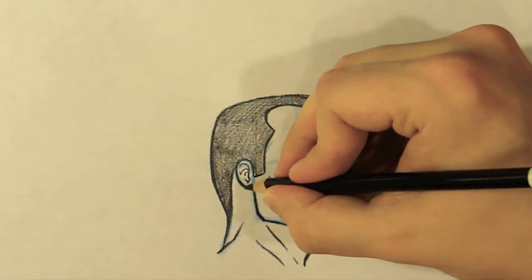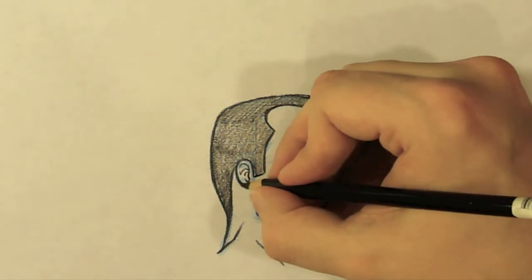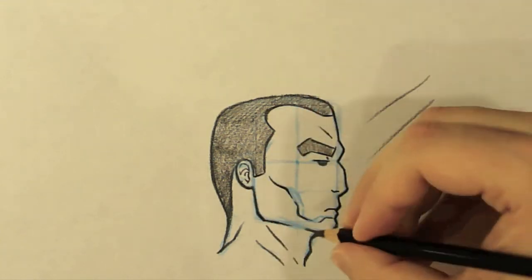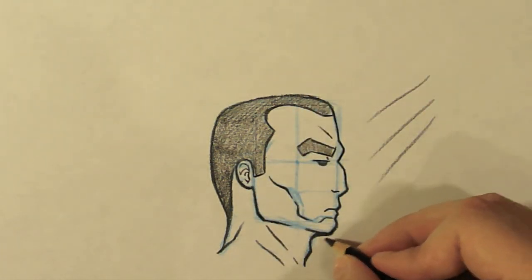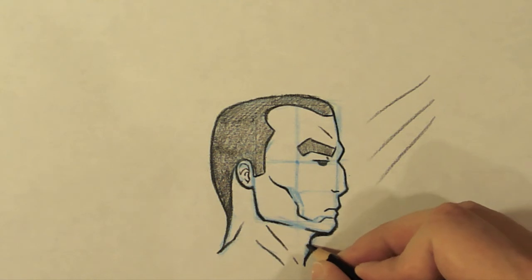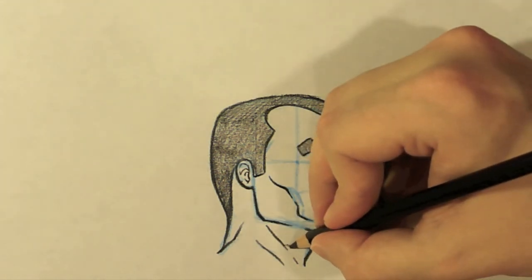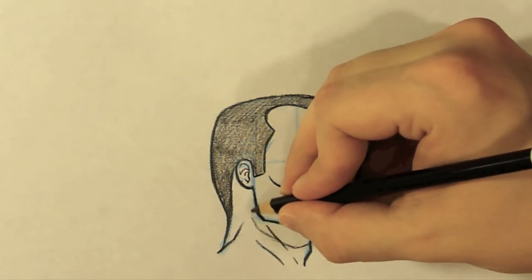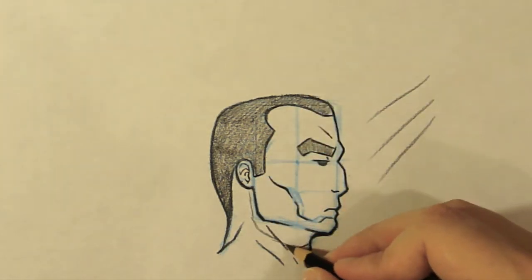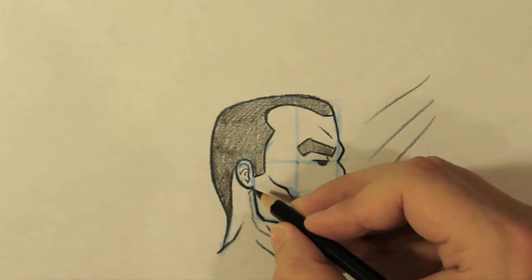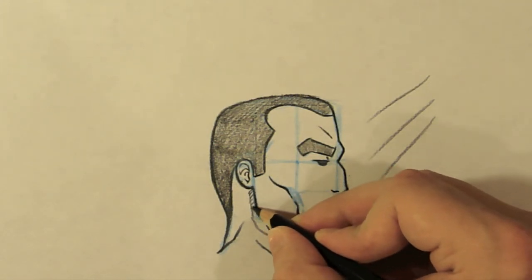The same thing with the back of this ear. If the sun's coming this way, then you can add a little bit more here. Another thing that I usually do, so say this light's coming here, you can put like that would be the shadow, and then you can use your hatching.